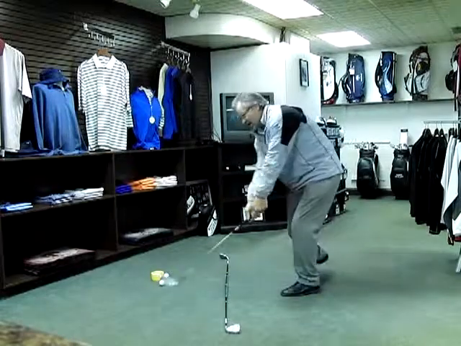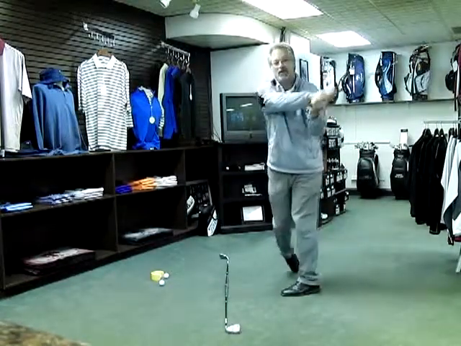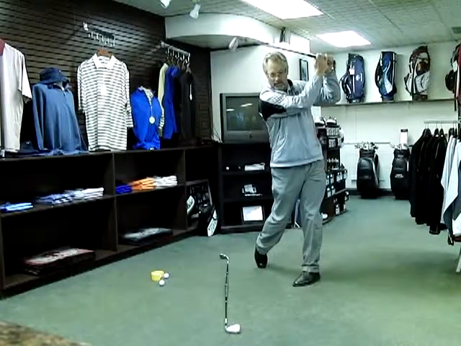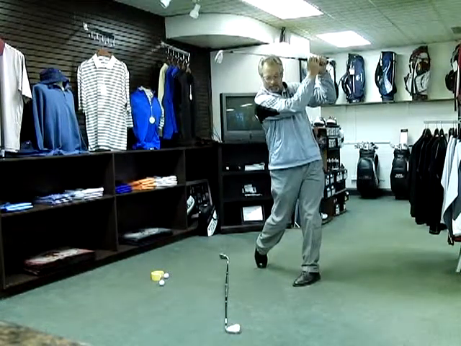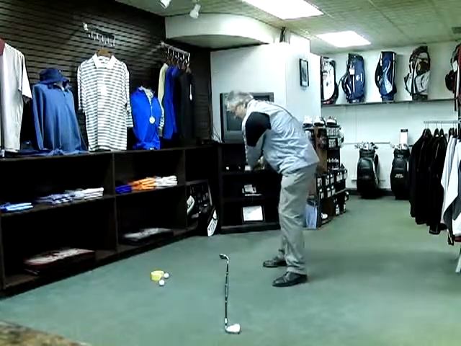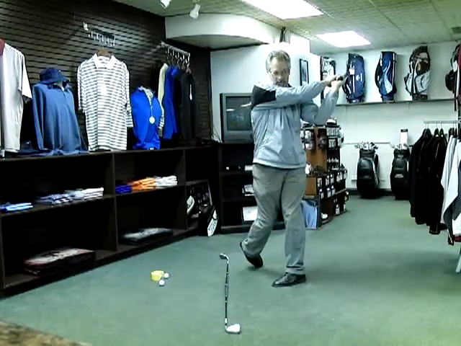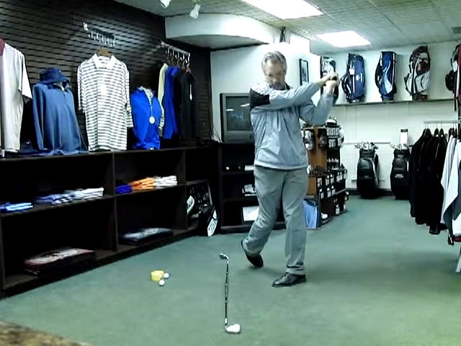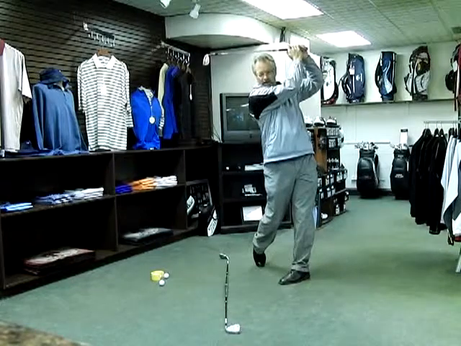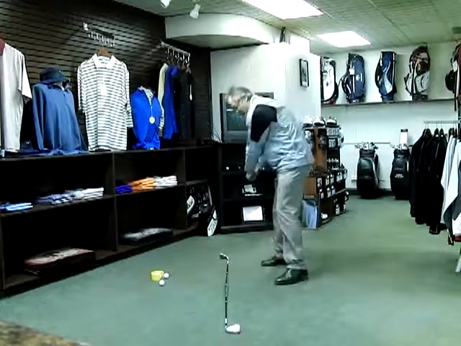Draw, you have to swing out on it, roll the hands over. Cut, you swing this way, holding the face open. You see a lot of tour players finish in this position. They've hit a slight cut. And you see them finish in this position, 2 different positions, 2 different golf shots. This is a draw, this is a cut. Dead straight.